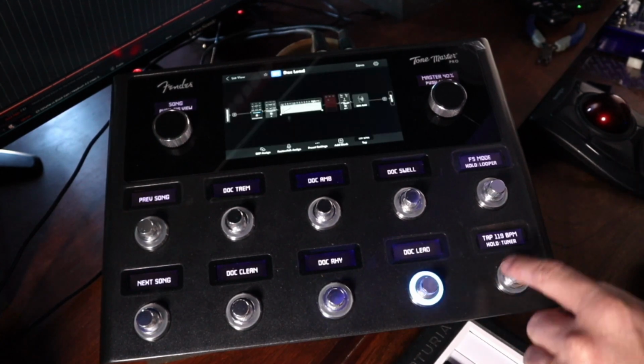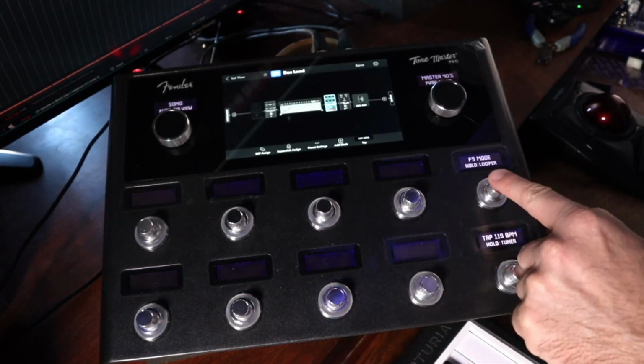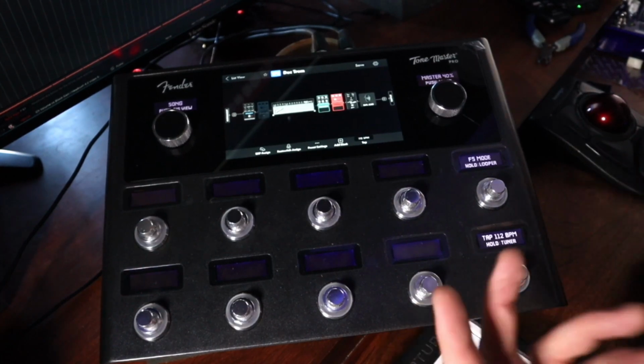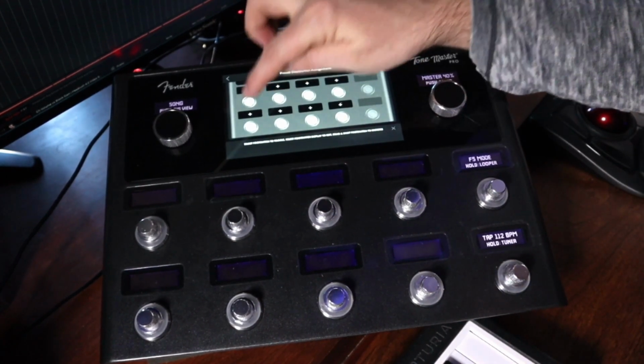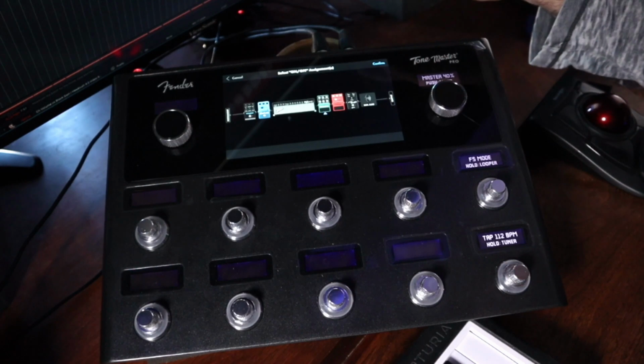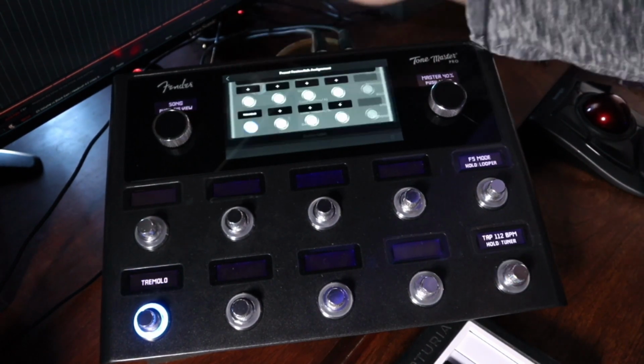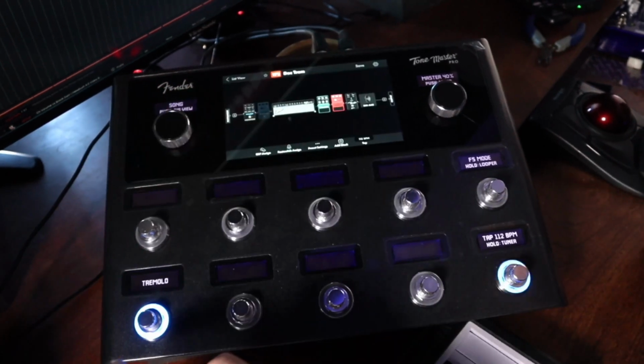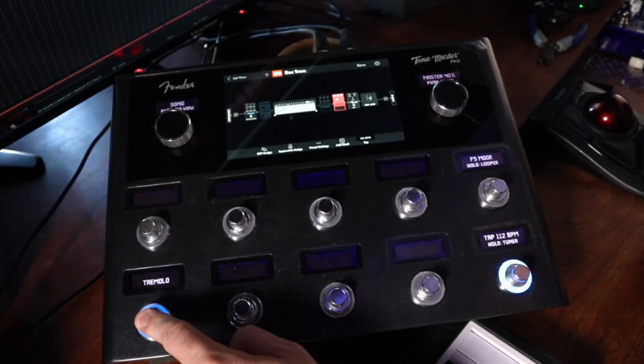I can go to my dock lead, which I don't have anything assigned, my dock trim, which I don't have anything assigned, but I can click on foot switch. Let's go turn on and off the tremolo, and let's add that to a switch. So now, going back to my other view here, I can turn on and off my tremolo.